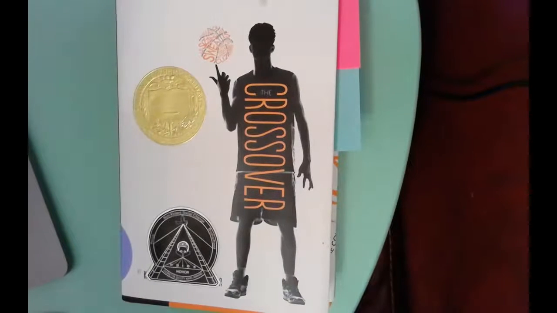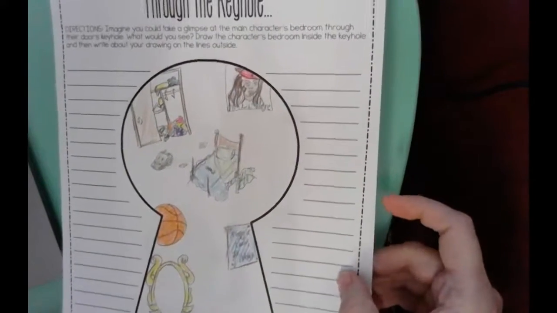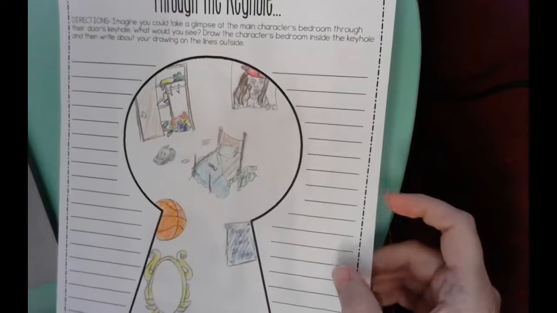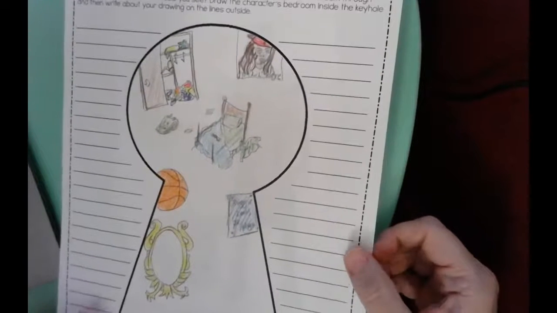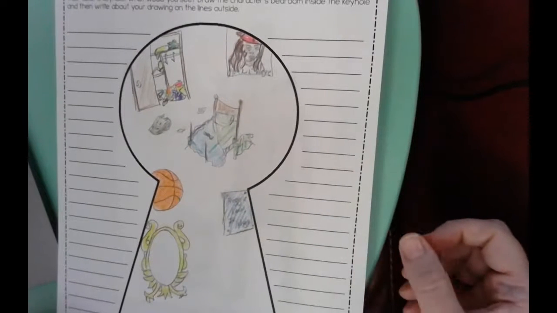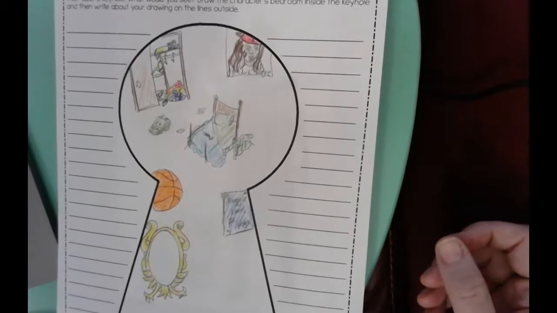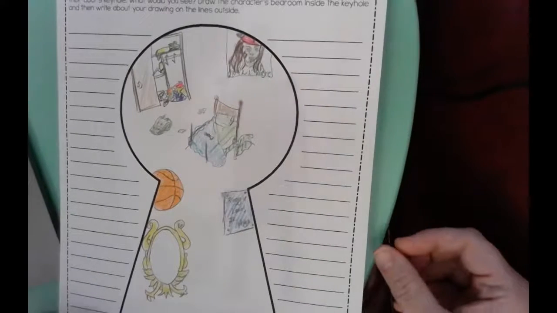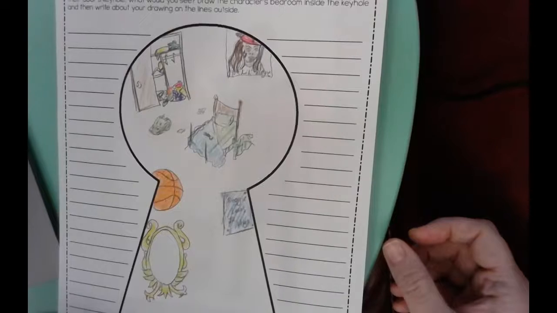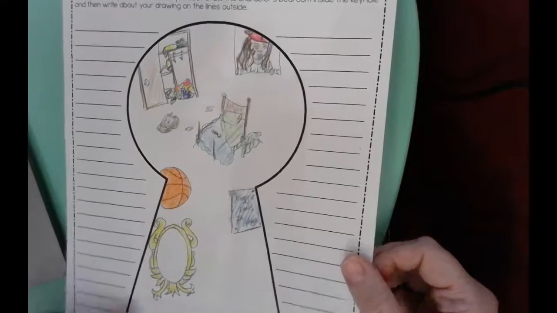So what you need to do on this worksheet is to draw a picture. We're imagining that we can see the character's bedroom through the door keyhole, and we're going to draw what you might see. So in this picture we're looking at what we might see in Filthy McNasty's room, and I waited to write down the descriptions because I wanted to go through and show you where I found the things that I drew and why I picked those, and then what I want you to write.